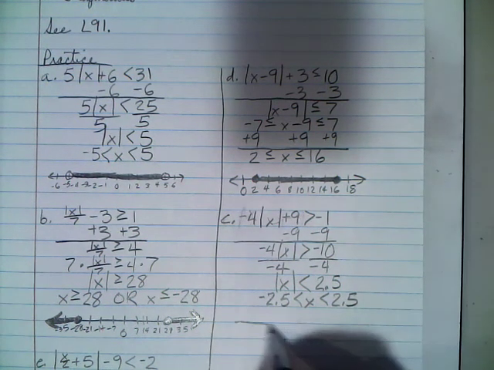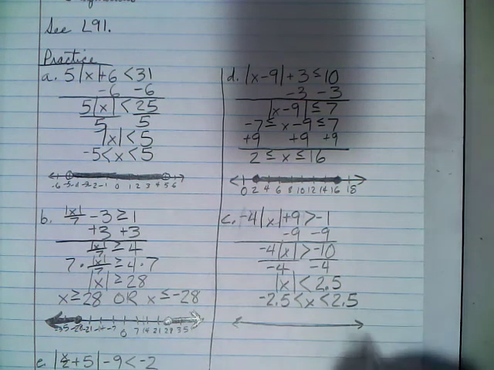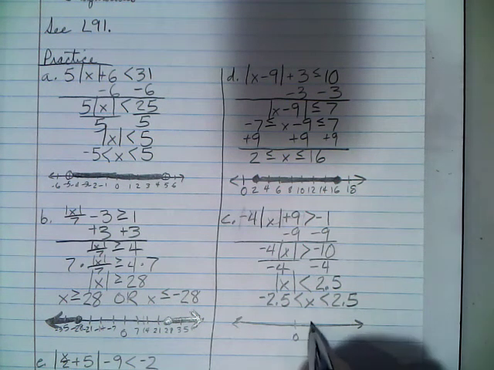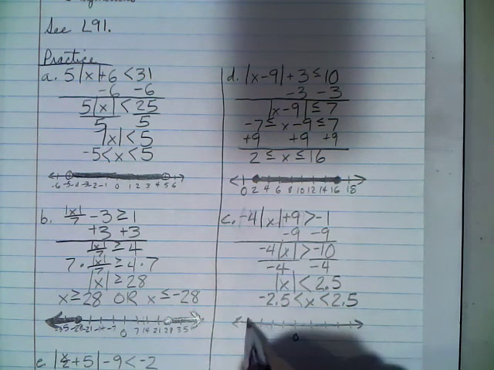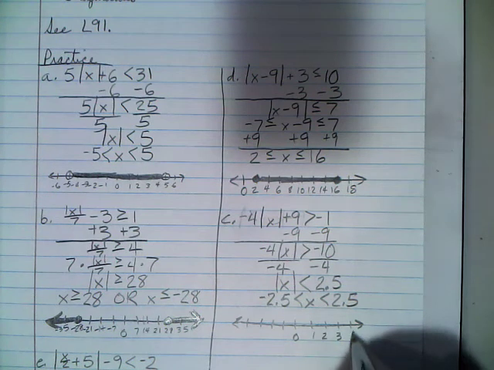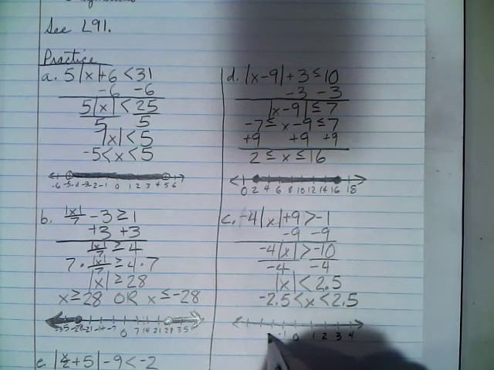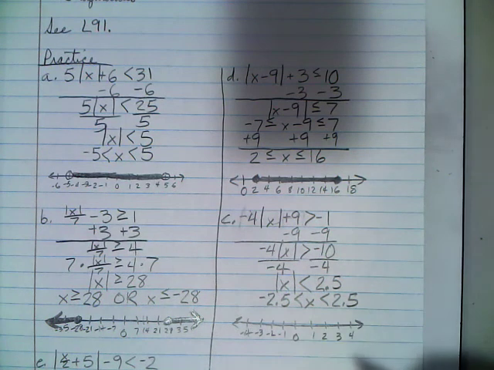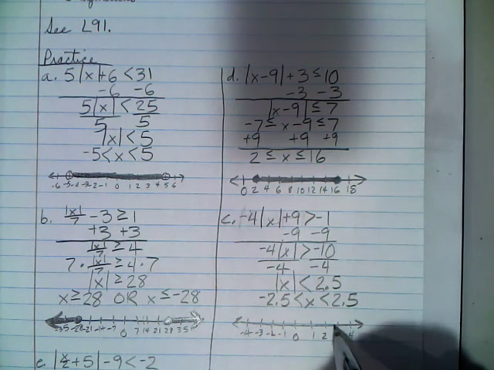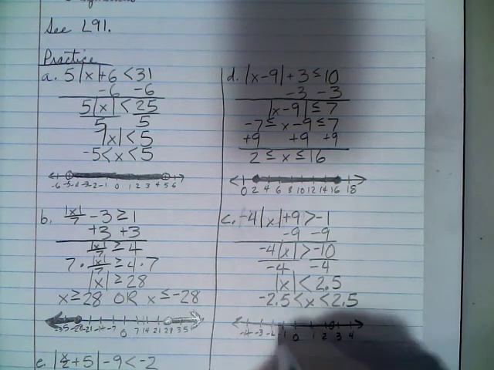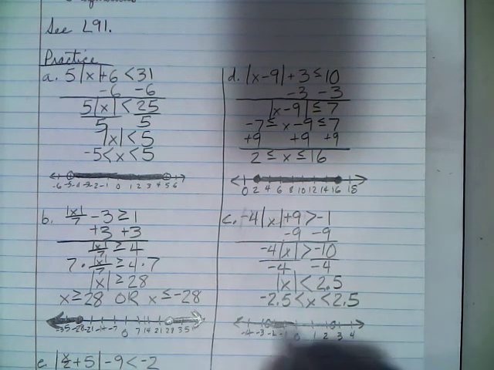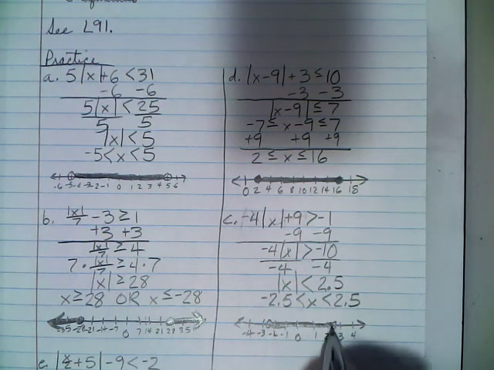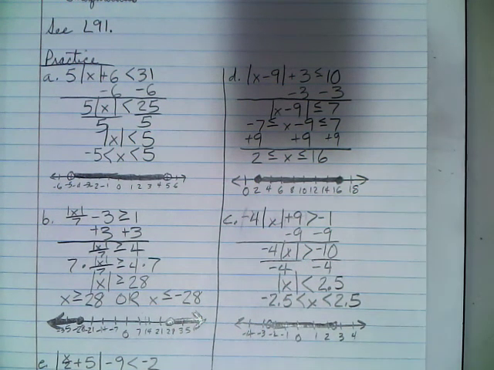And so on a number line, I would probably put 0 in the middle. Go 1, 2, 3, 4. 1, 2, 3, 4. Negative 1, negative 2, negative 3, negative 4. These will be open dots, and I'll just put them about halfway between the 2's and the 3's. And that'll work.